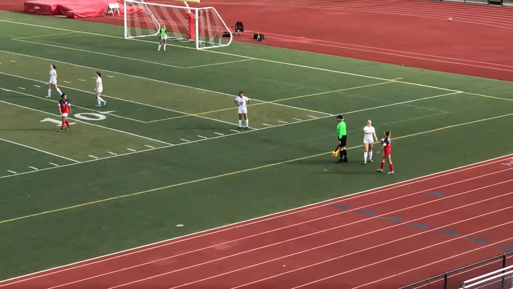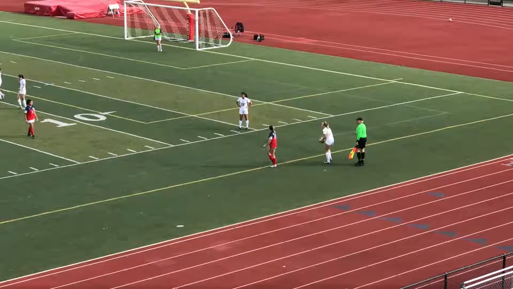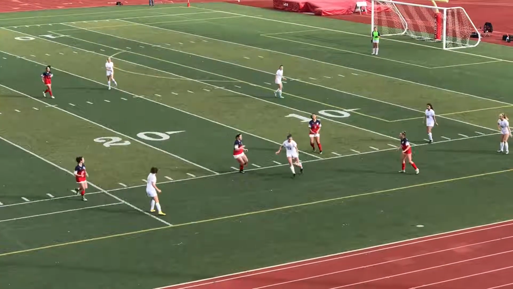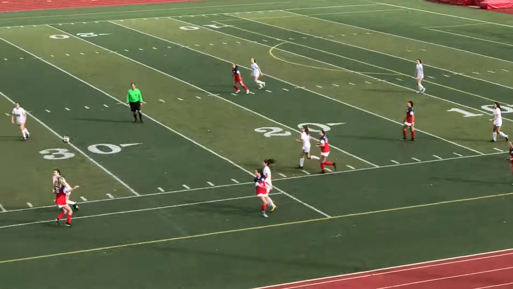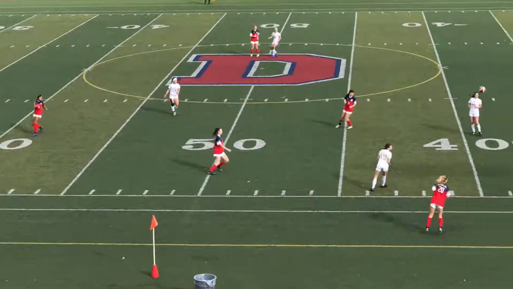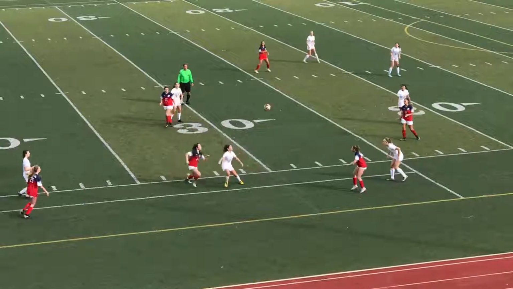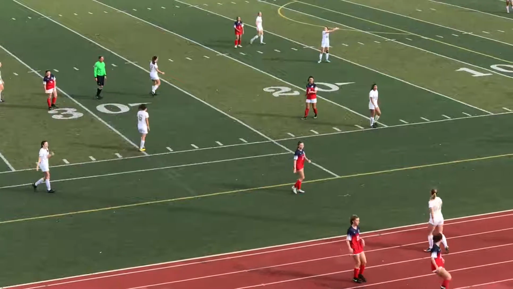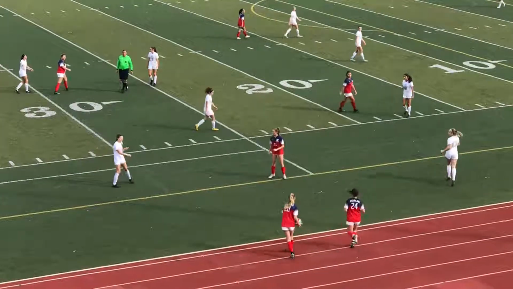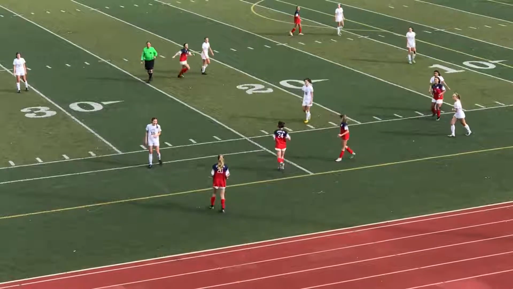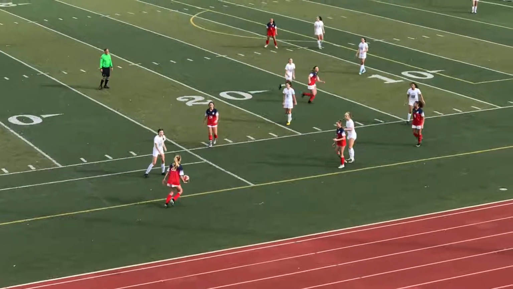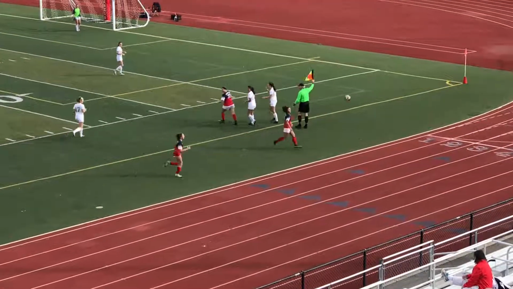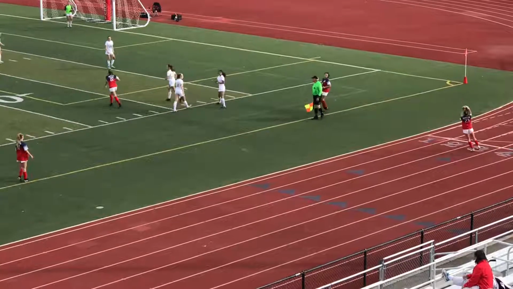That's called the Windsor throw. And that's Dublin High in the end of that through ball, sending it back up. That's a Dublin throw-in. That's knocked out by Windsor. Dublin High throw.